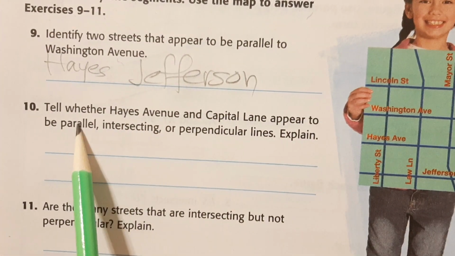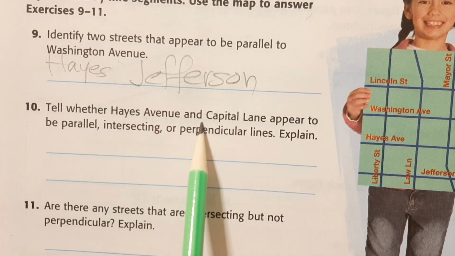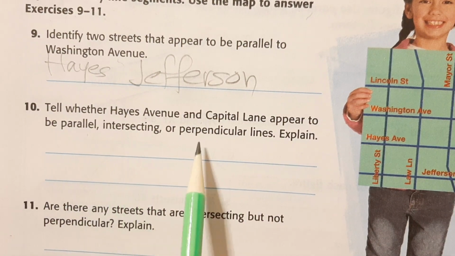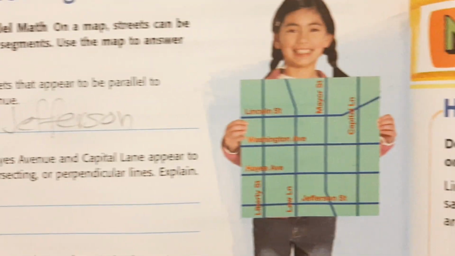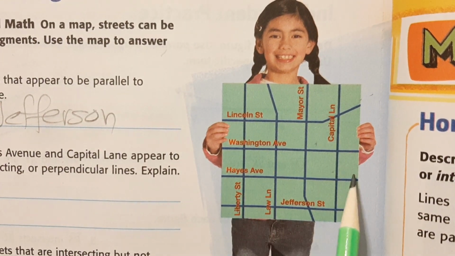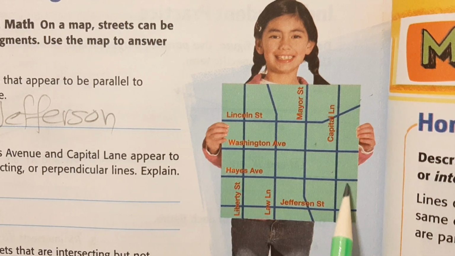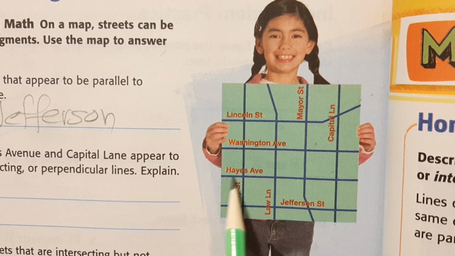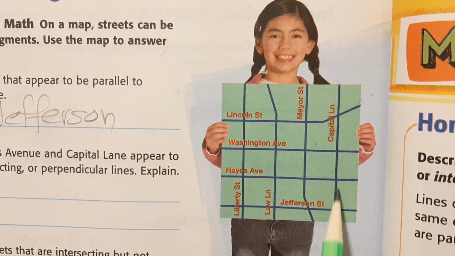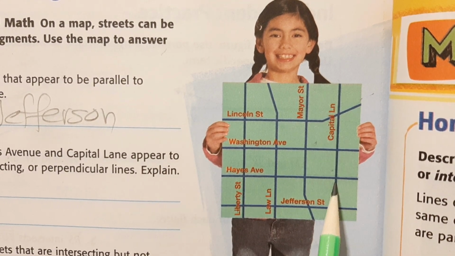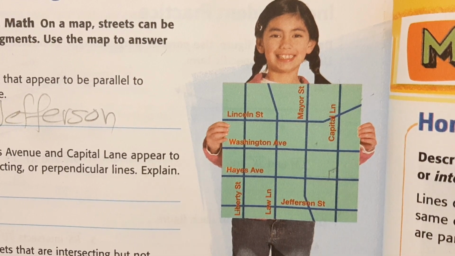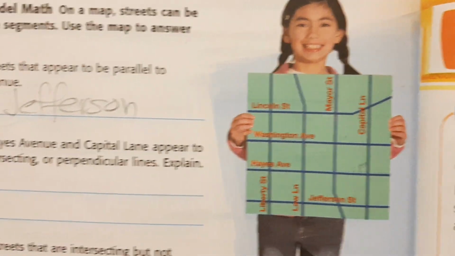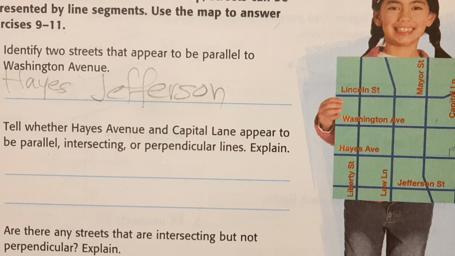Then it says, tell whether Hayes Avenue and Capitol Lane appear to be parallel, intersecting, or perpendicular. Let's look over here. Here's Hayes Avenue, right? And here is Capitol Lane. Well, they're not parallel, right? Because they're intersecting. But then, what do you think? Does that look like a square corner? It does. So what are you going to write here? Go ahead.